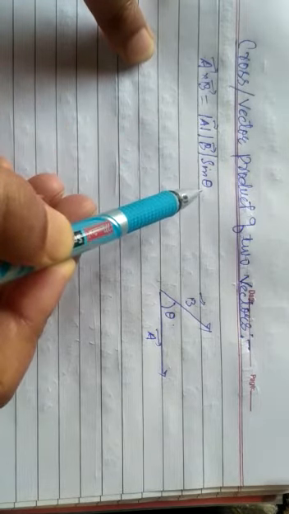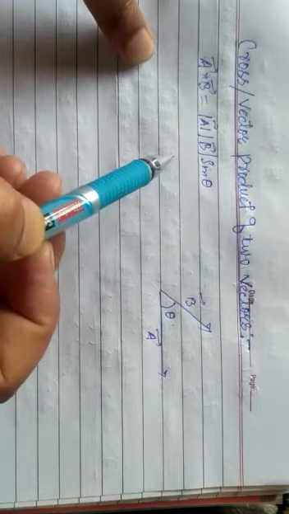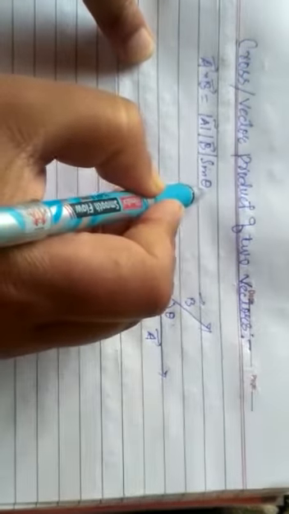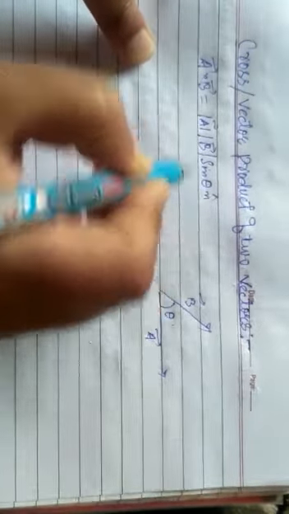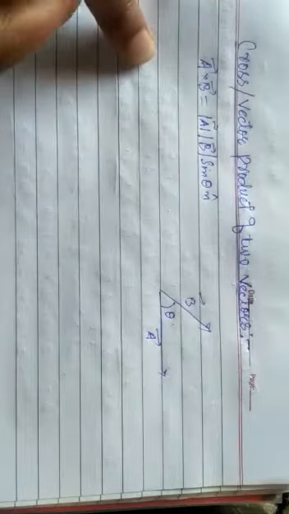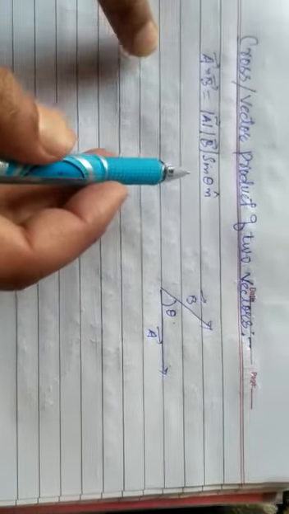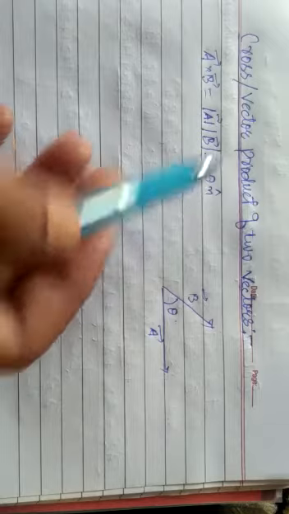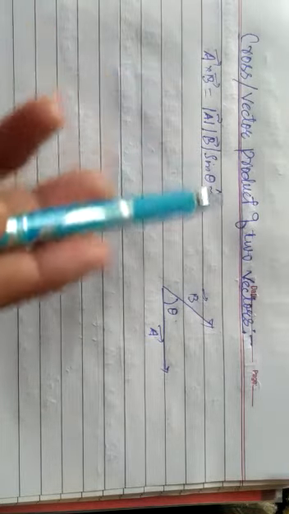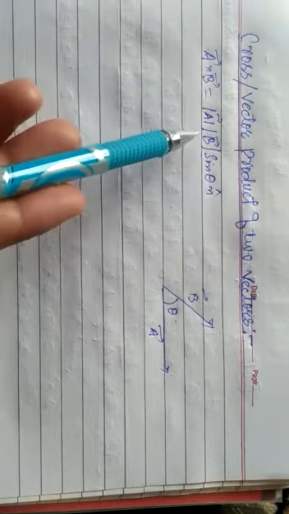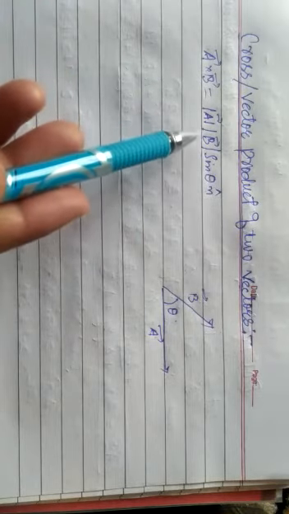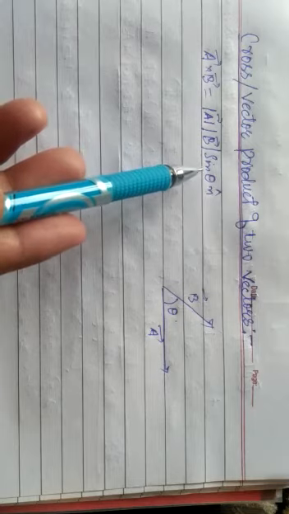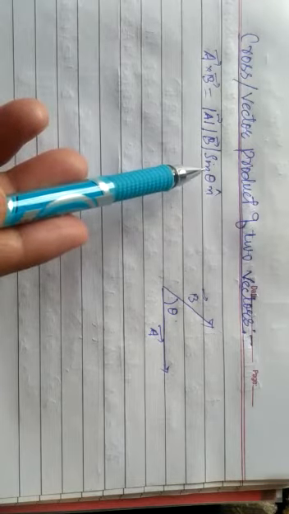So I have to use a vector here, and that vector I will use is a unit vector. Now this whole quantity becomes a vector quantity. Why will I use the unit vector? Because a unit vector has magnitude unity, but it gives us the direction. So the cross or vector product of two vectors is defined as the product of the magnitudes of the two vectors and sine of theta between them.